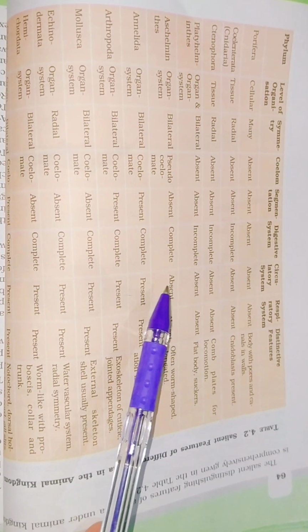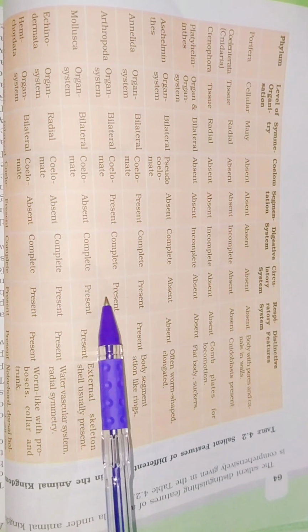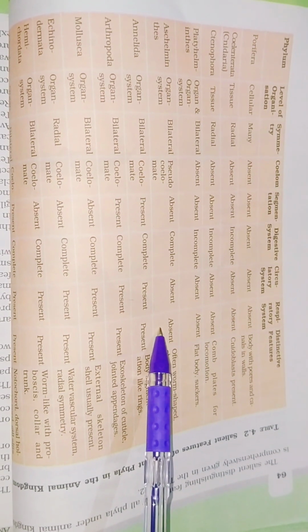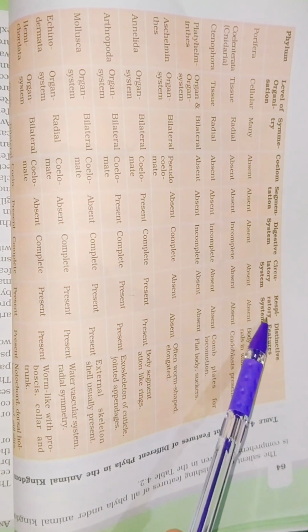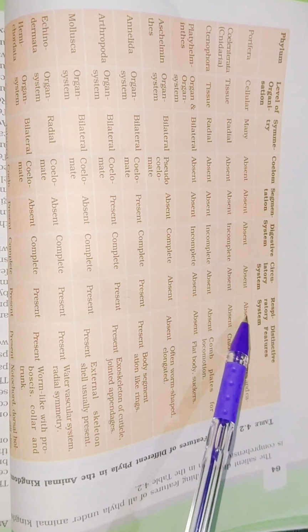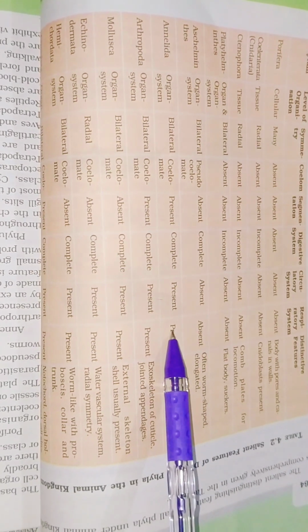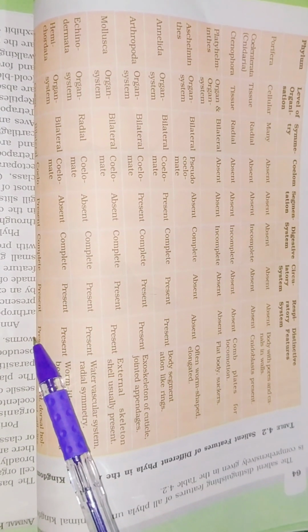The circulatory system is the system having blood vessels, blood capillaries and heart. That means the circulatory system helps in the circulation of fluids, food, etc., into the whole body. Next is the respiratory system, and this is absent up to Aschelminthes. It doesn't mean that they don't respire, but they respire through the general body surface or cell surface, so they do not have gills or lungs. From Annelida to Chordata the respiratory system is present.